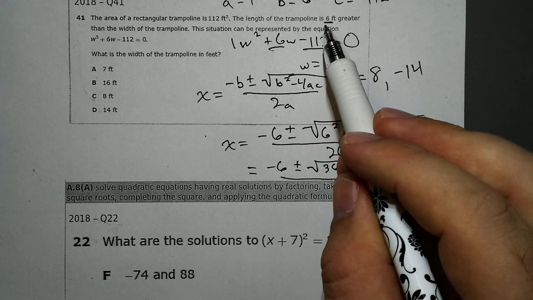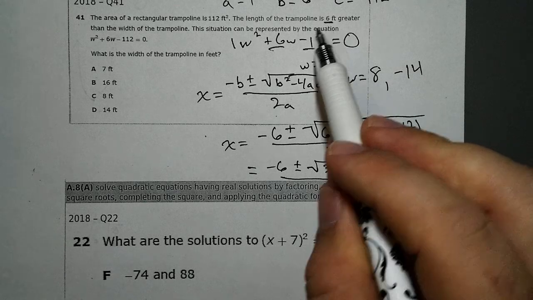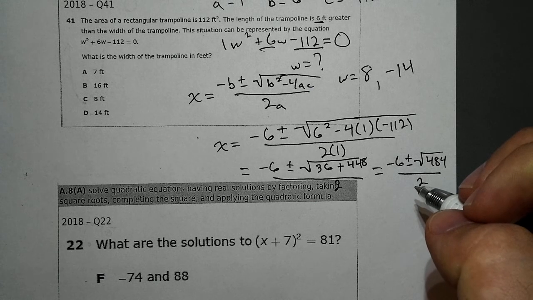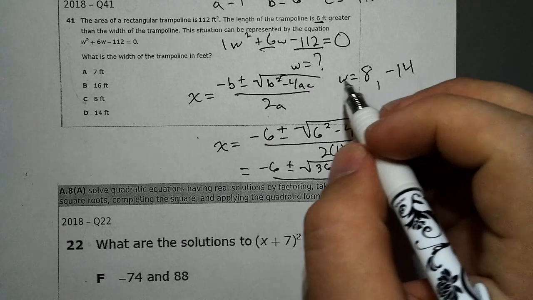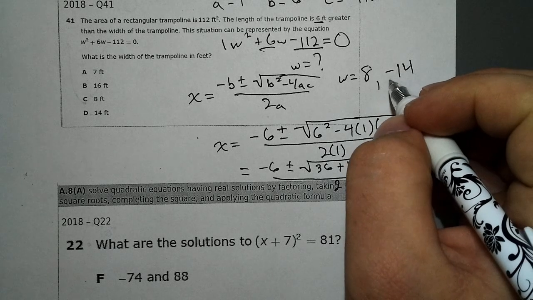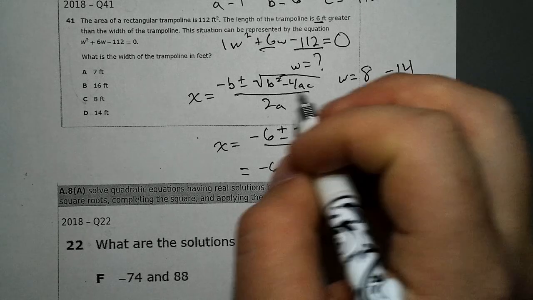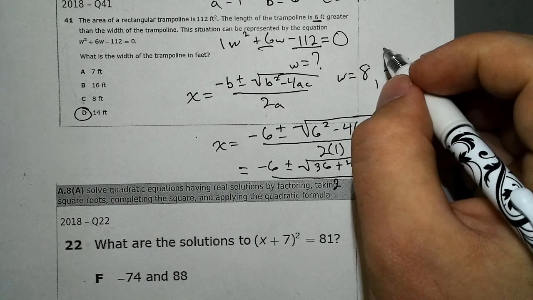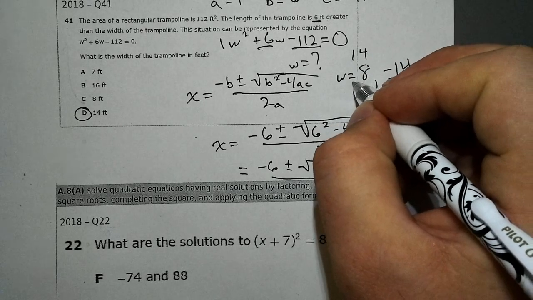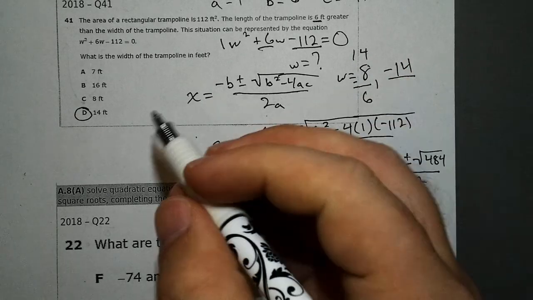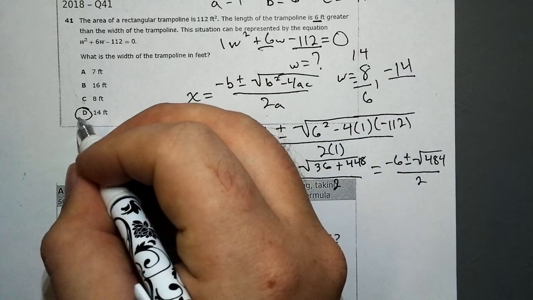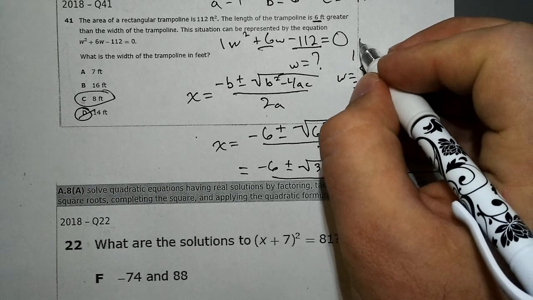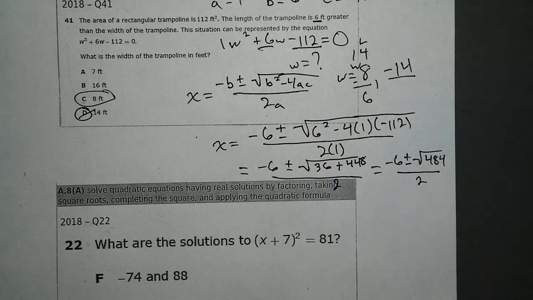It says the length of the trampoline is 6 feet greater than the width. What is the width? Well, now I know this says negative, but we cannot have a negative length. So if you check, 14 minus 8 will give us 6. So the length, oh nope, sorry, the length is greater than the width. The length would be the 14, the width would be 8.